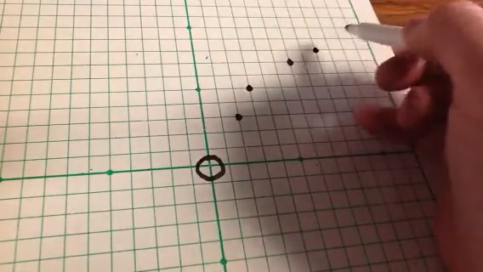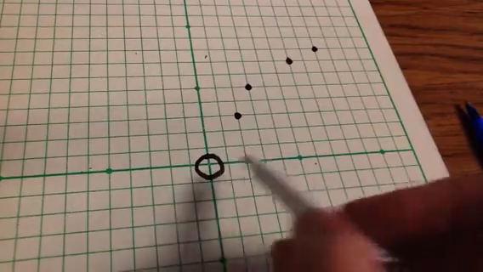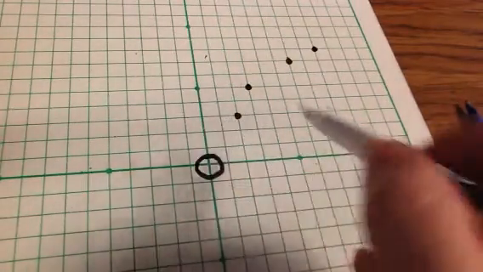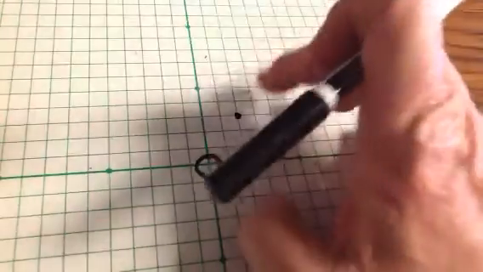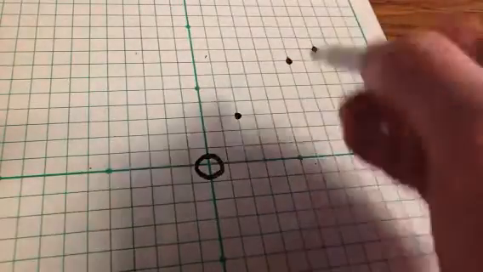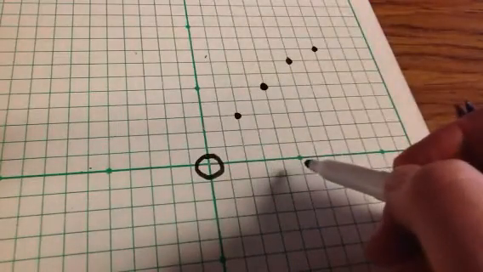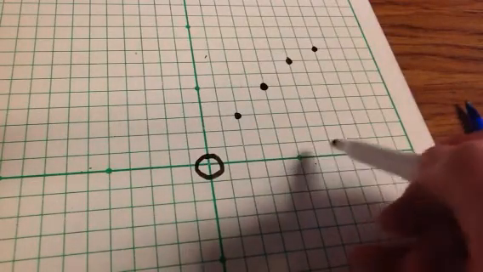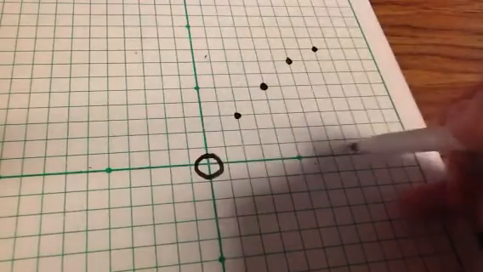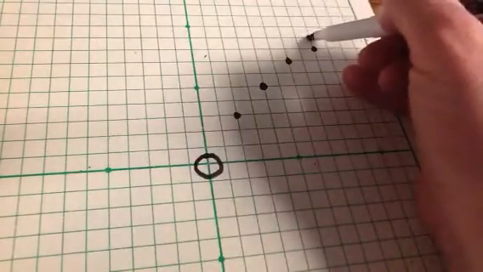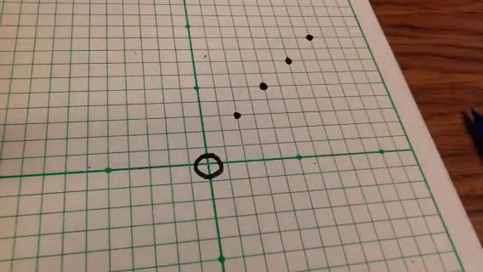That's not looking right. Yeah, I messed up somewhere, didn't I? Okay, double checking my points. Over 2, up 3, that one's good. Over 4, uh-oh, I messed up here. I went over only up 3. So this one was wrong. Over 4, up 5. This one's here. Over 6, up 7, that one's right. And over 8, up 9, this one's right. So when your dots don't look right, it may just be you're not lined up properly.